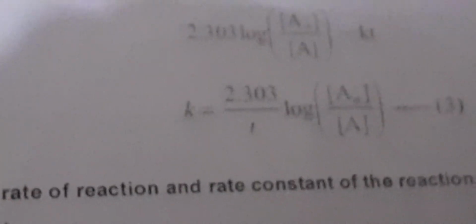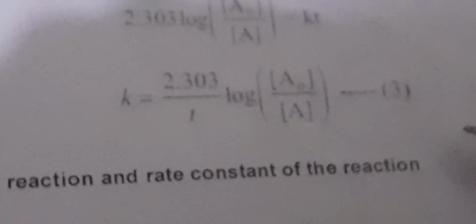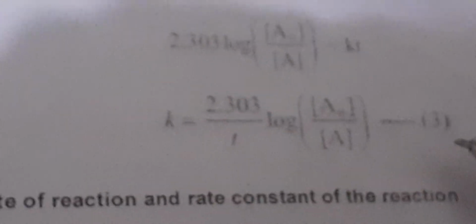Now, what is the rate constant for the first order reaction? That is K is equal to 2.303 by T into log A0 by A, which is the rate constant for the first order reaction.